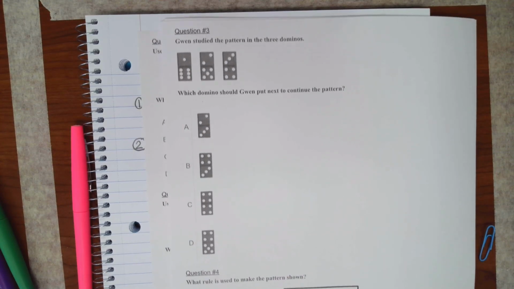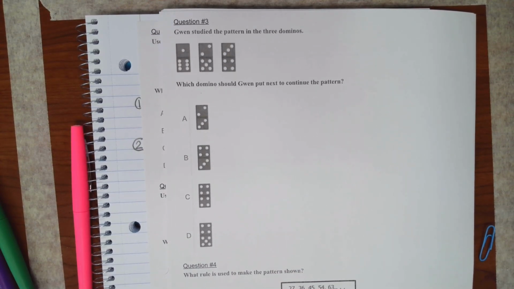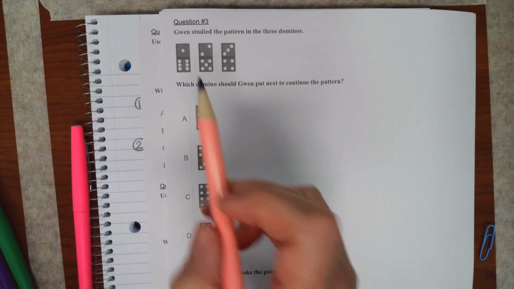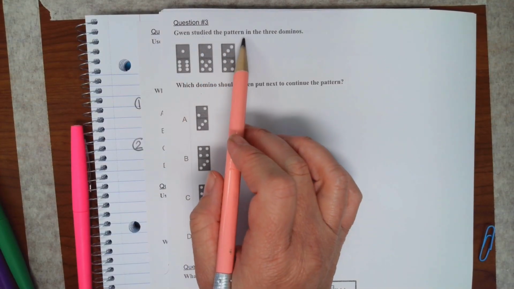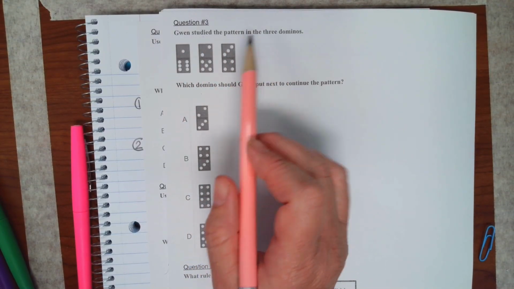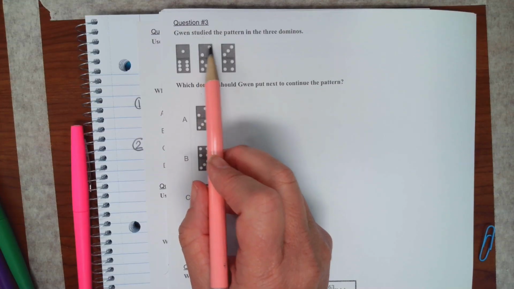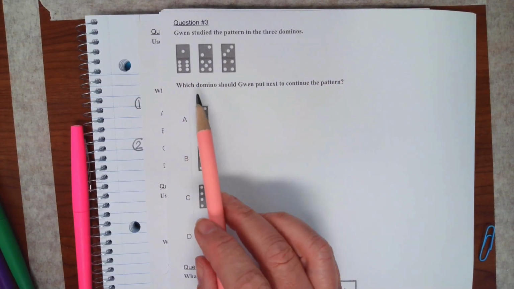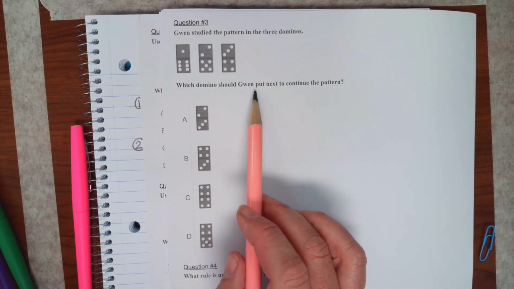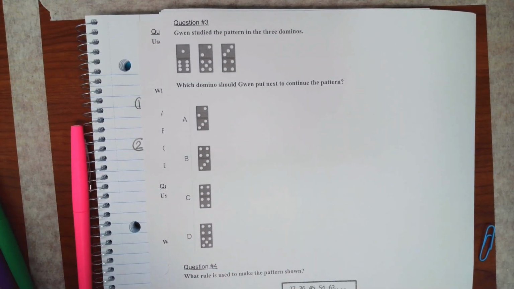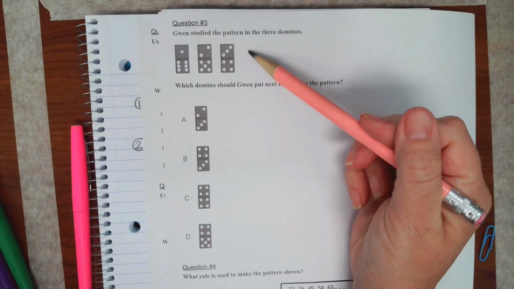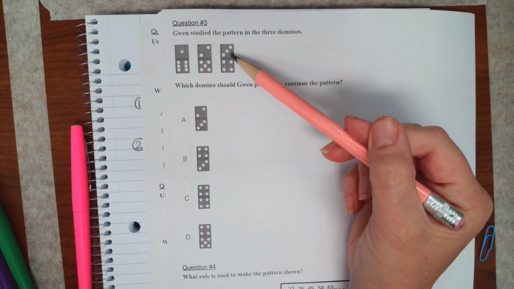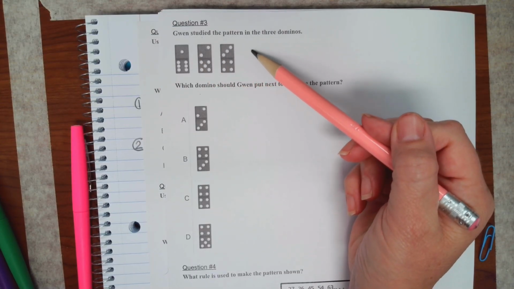Oh, look here, wonderful dominoes. I love dominoes. Gwen studied the pattern in 3 dominoes. So we've got 1, 2, 3, 6, 5, 4. Which domino should Gwen put to continue the pattern? So which domino would be here? 1, 2, 3. So we're looking for what?